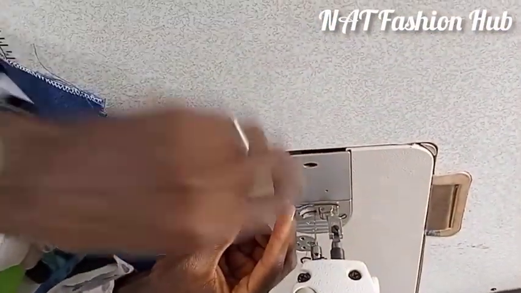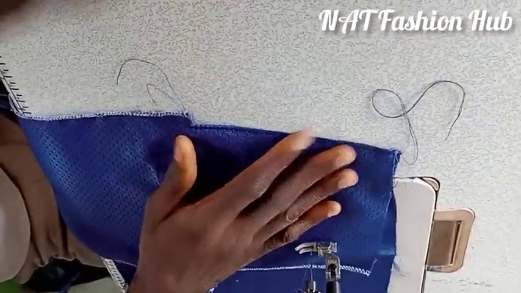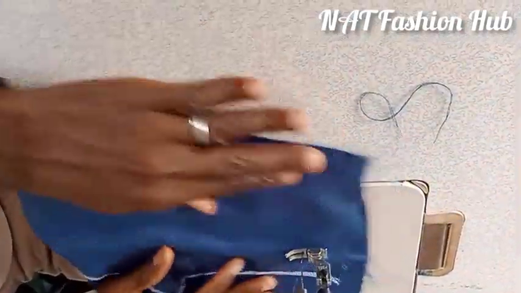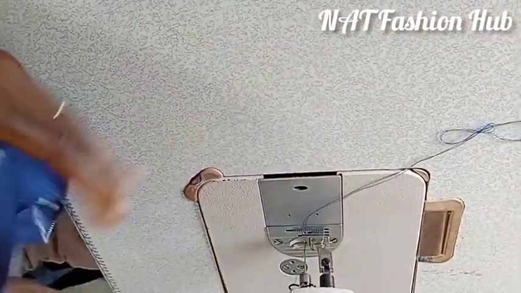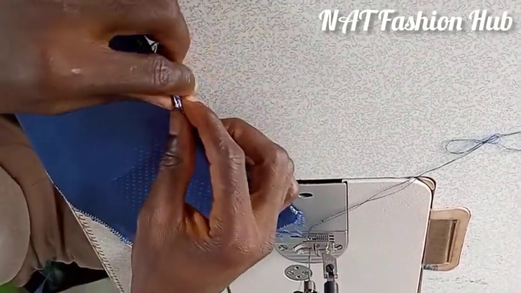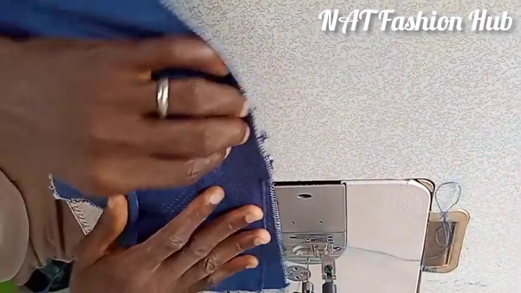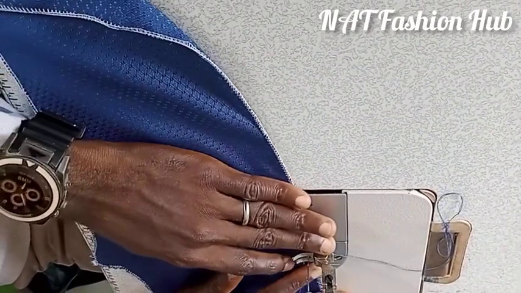Pocket is almost done. You see that? Next for us to do is to bring the pocket back. It is like this. We will notch it here. Alright, then we'll close it. Just notch it here.